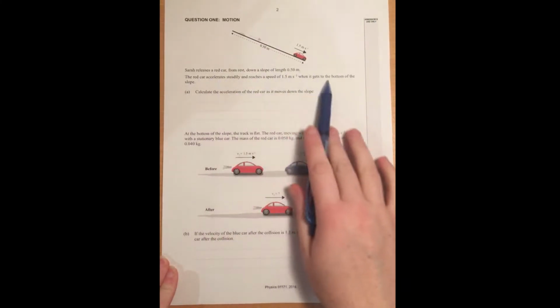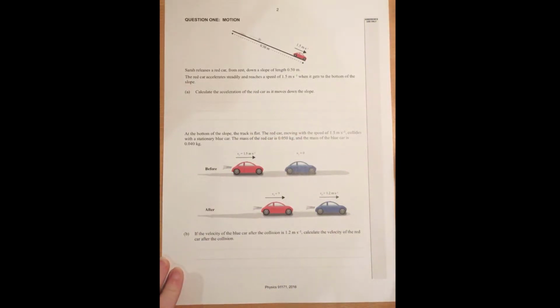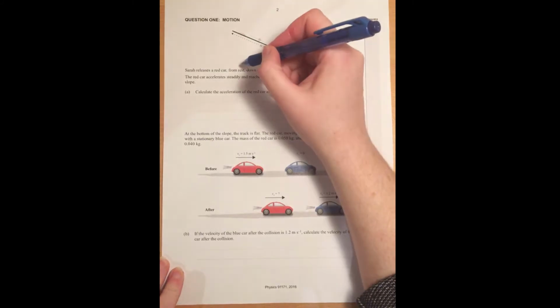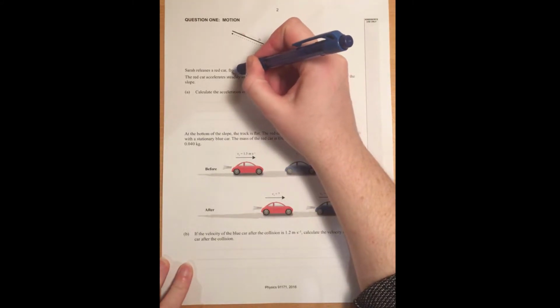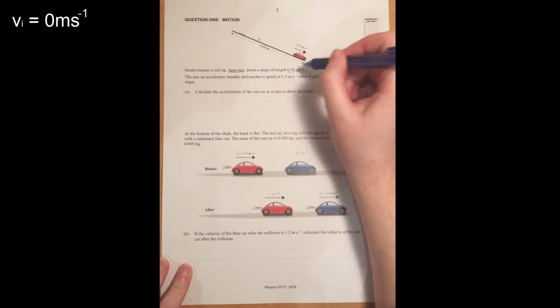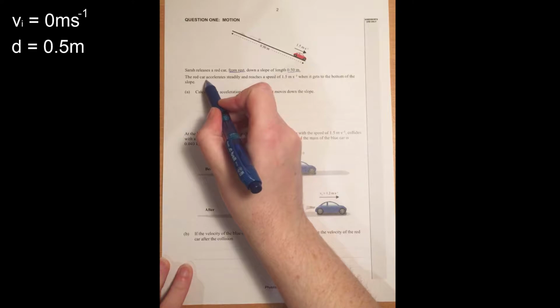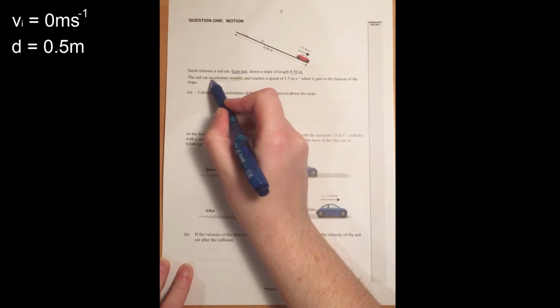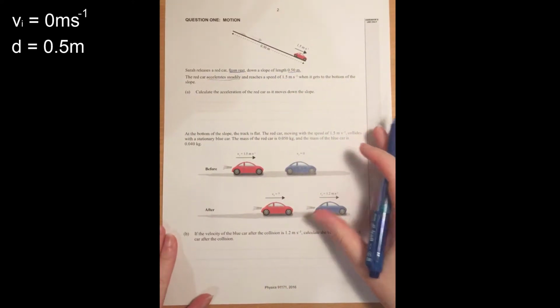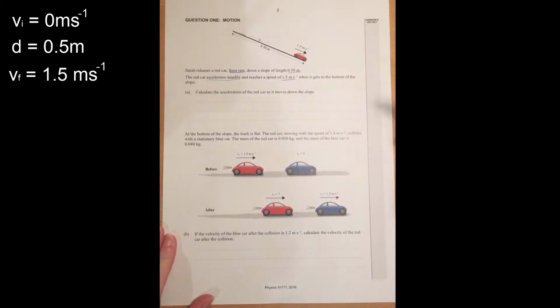So we've got this context here, and that's going to go for the whole of the question. So, Sarah releases a red car from rest. That's important, so we're going to underline that. Down a slope of a length of 0.5 metres. The car accelerates steadily, another important piece of information, and reaches a speed of 1.5 metres per second when it gets to the bottom of the slope.